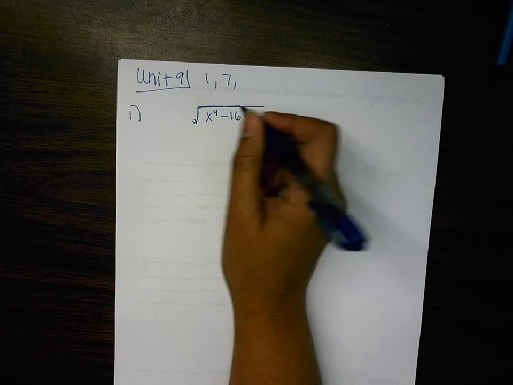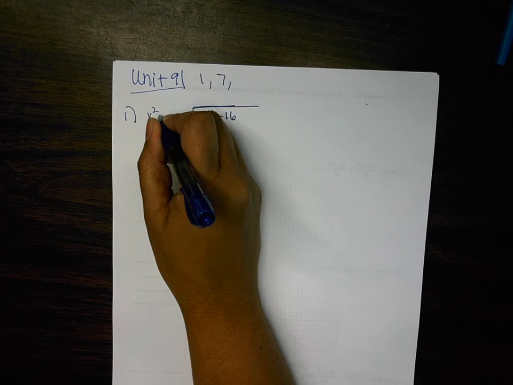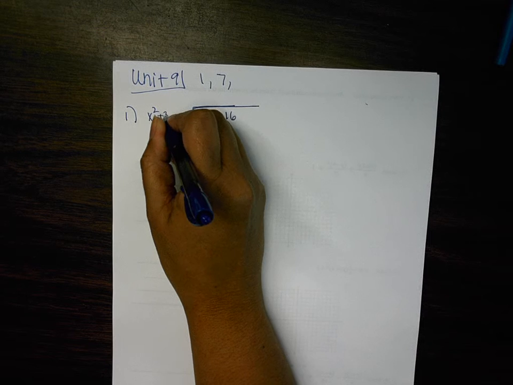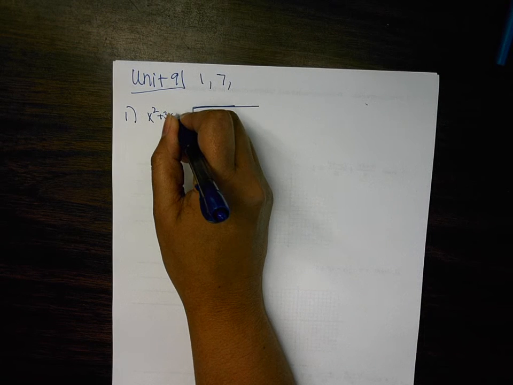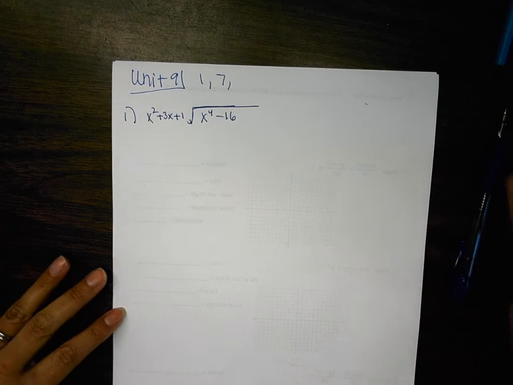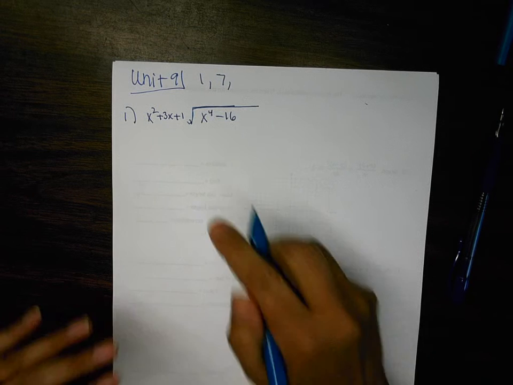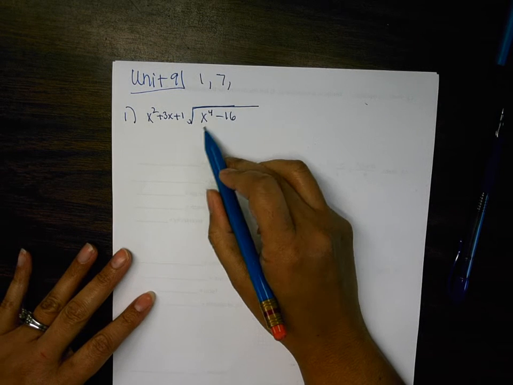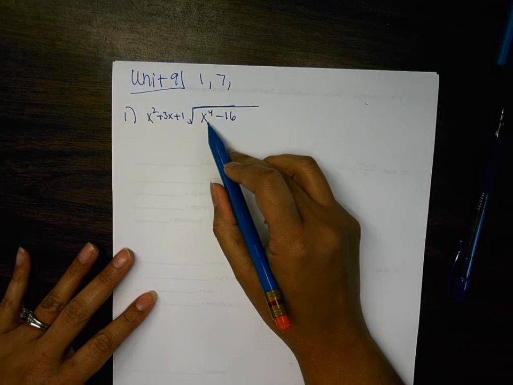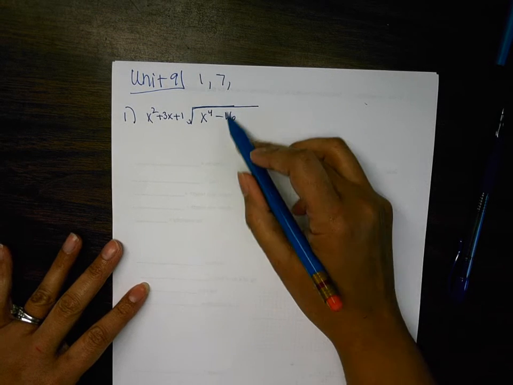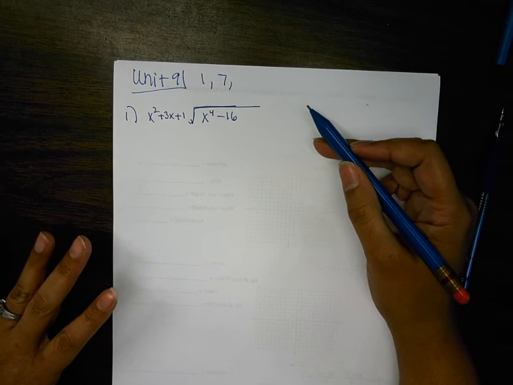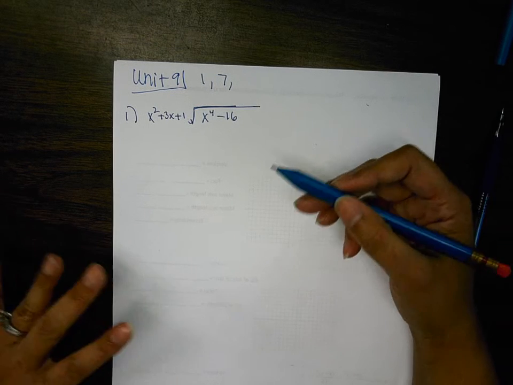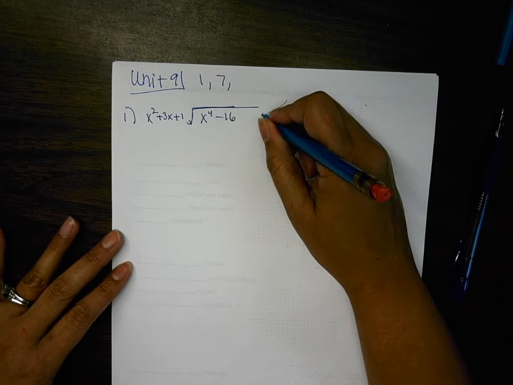It is x to the 4th minus 16 divided by x squared plus 3x plus 1. Okay. Do you see how it jumps? And we've talked about this before, from x to the 4th to the 16th without any x cubed or x squared or x. That means there's going to be a lot of things that don't line up.